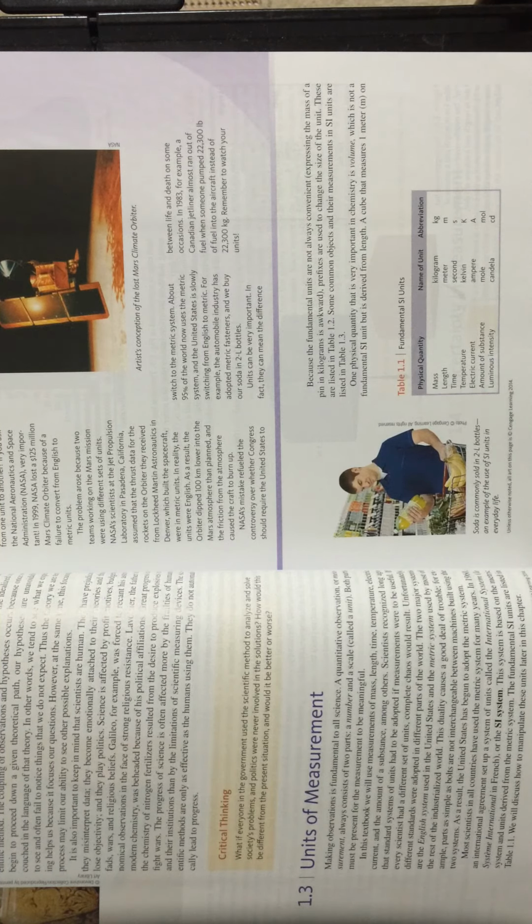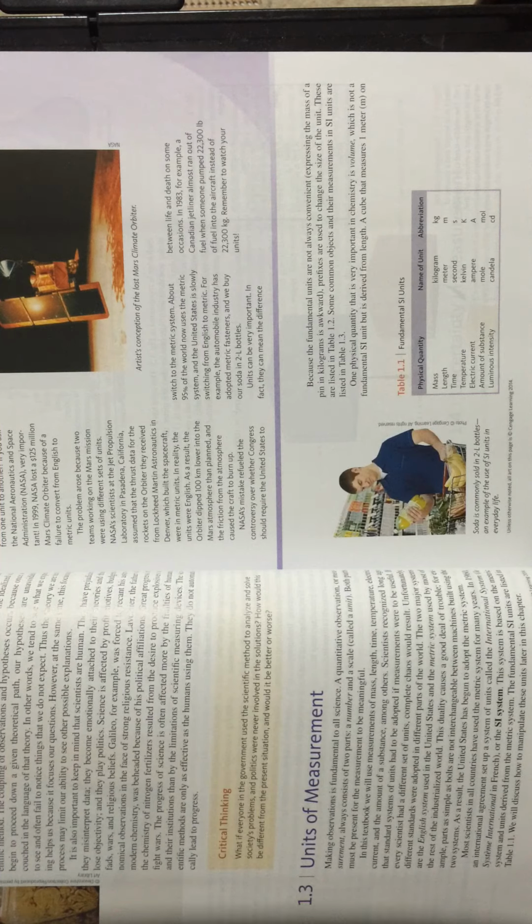The coupling of observations and hypotheses occurs because once we begin to proceed down a given theoretical path, our hypotheses influence what we see and often we fail to notice things that we did not expect. Thus, the theory we are testing helps us because it focuses our questions. However, at the same time, this focusing process may limit our ability to see other possible explanations.